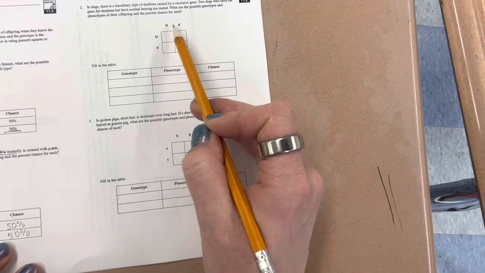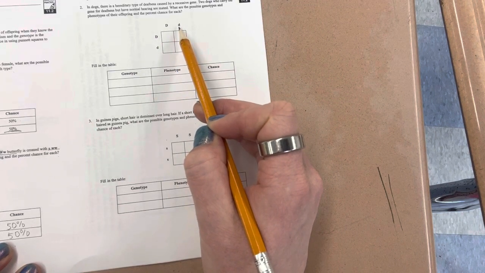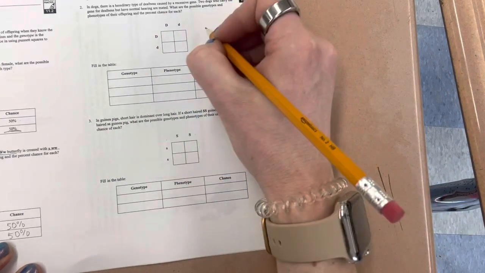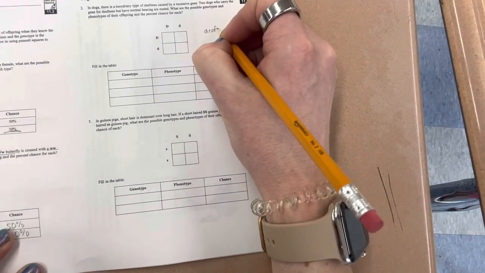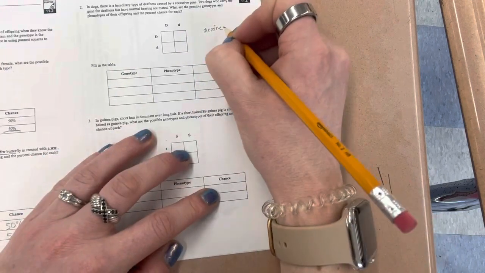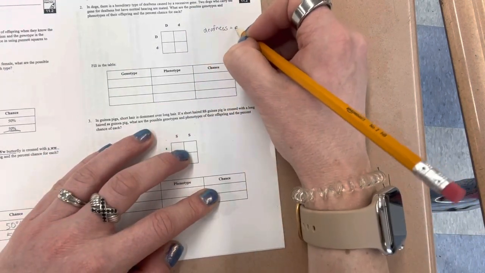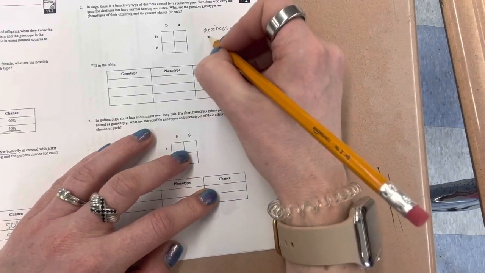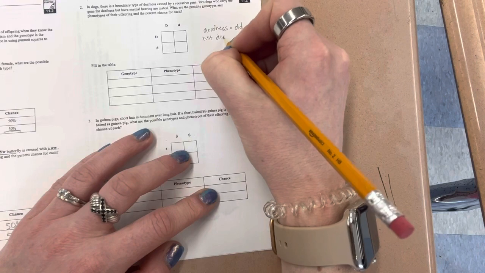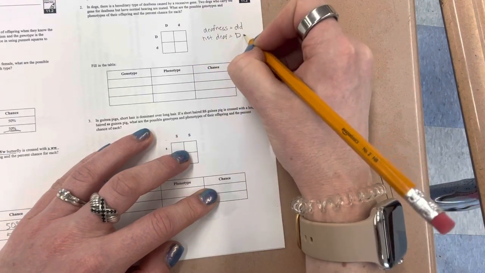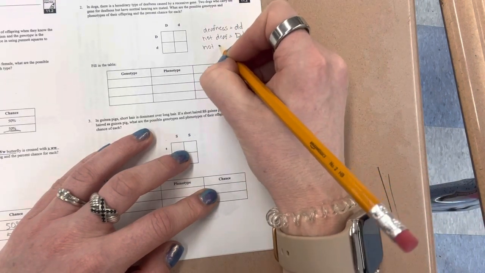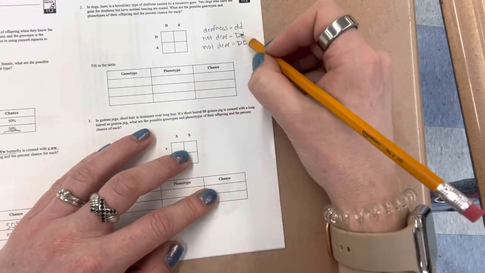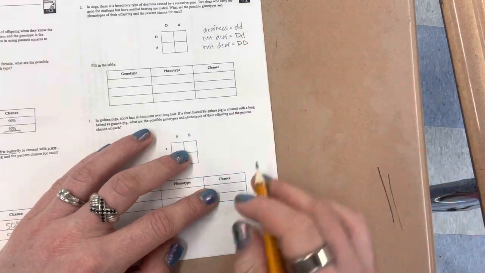So if I have a capital D and a lowercase d, deafness is caused by a recessive gene. So that means deafness is recessive. So that'd be lowercase d. So not deaf would be capital D, or it could be capital D, lowercase d, this would be capital D.